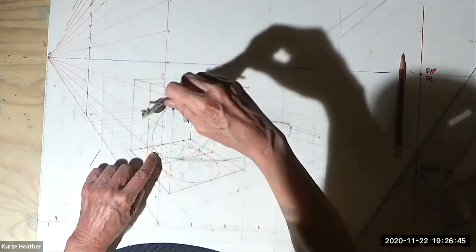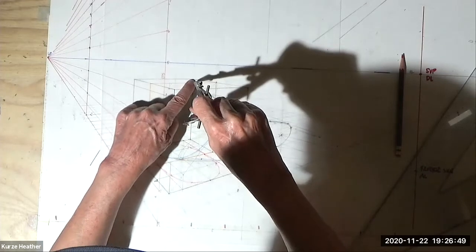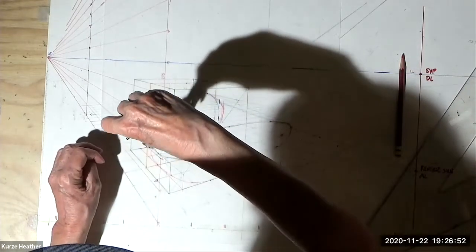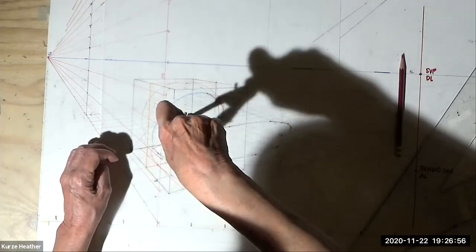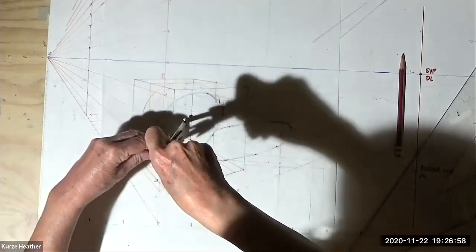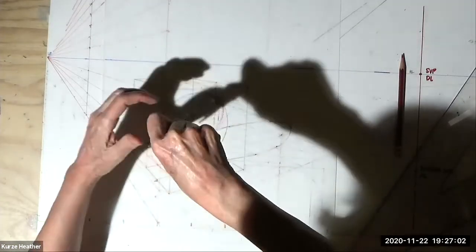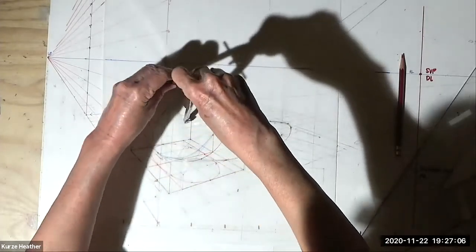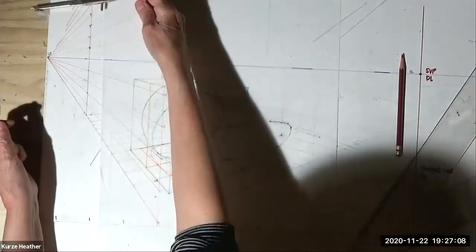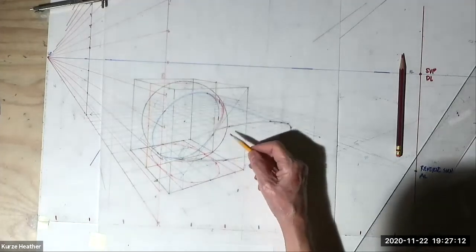That's it right there. And if I go up here, I'm still between the touch point and the corner, which is also important. So there's the sphere, all that stuff in there.